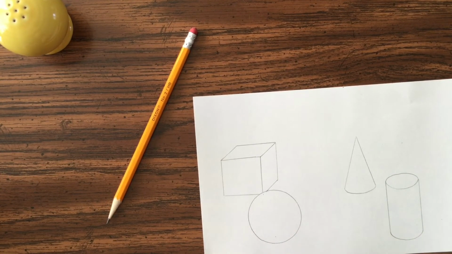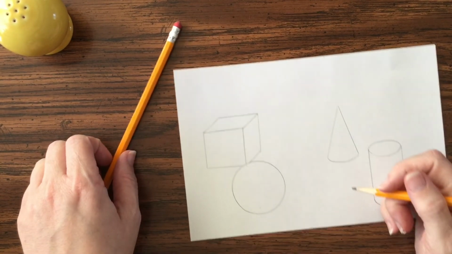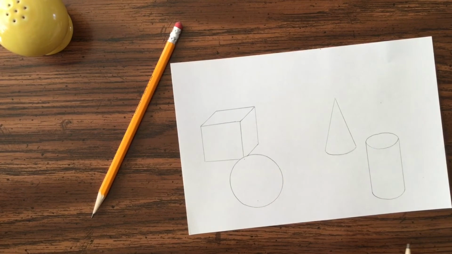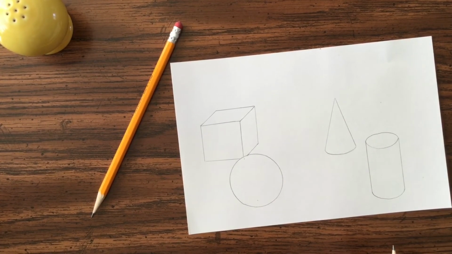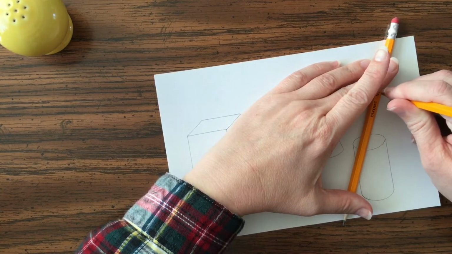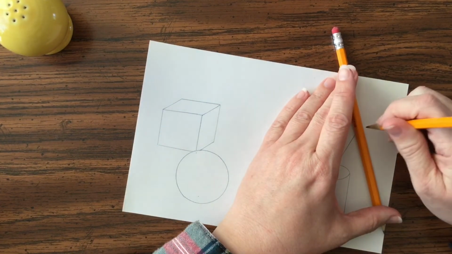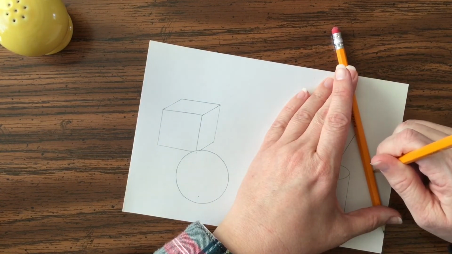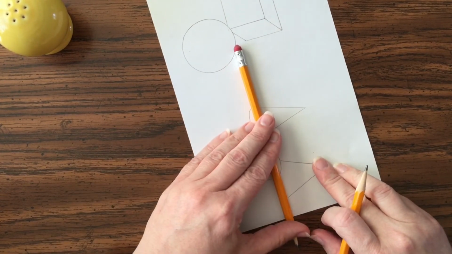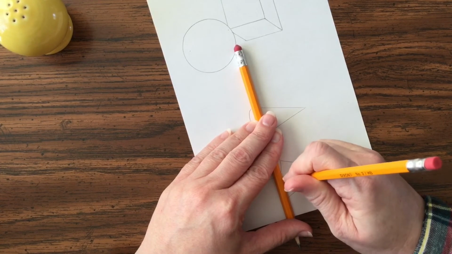I'm going to do something called a pyramid. A pyramid's a little bit like a cone, except the cone was round. A pyramid is going to have all flat sides. I'm going to make a triangle. Close off. Now it's kind of hiding, the bottom's hiding a little bit behind my cylinder.